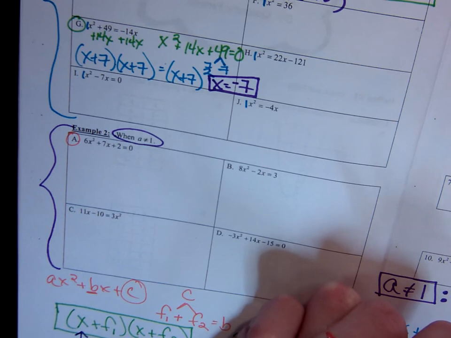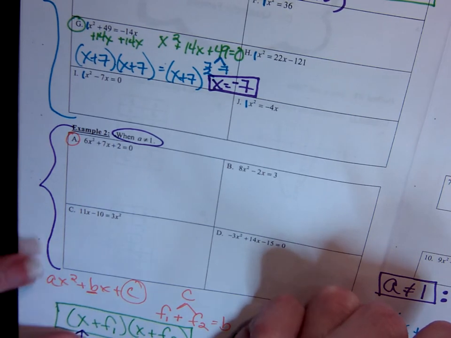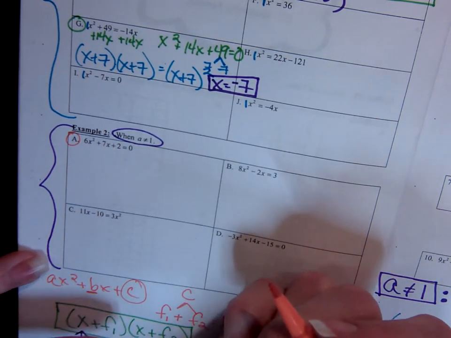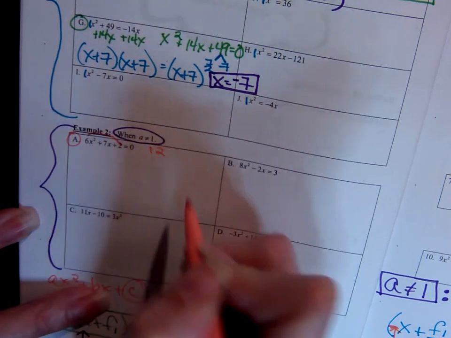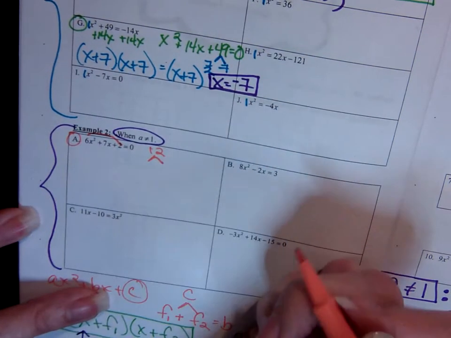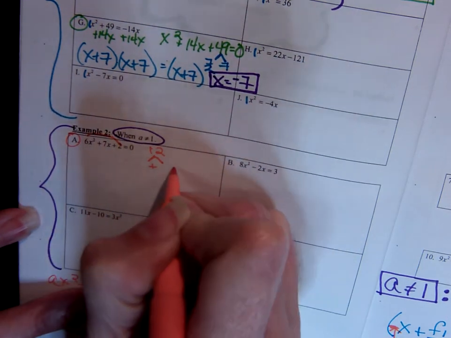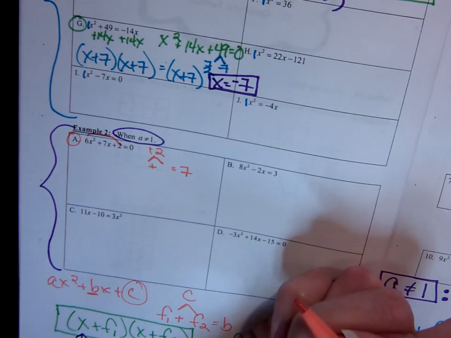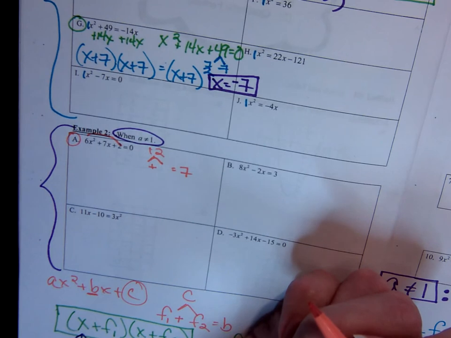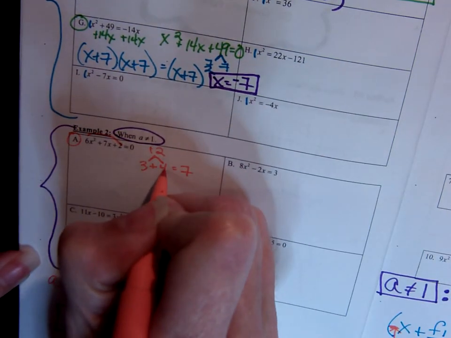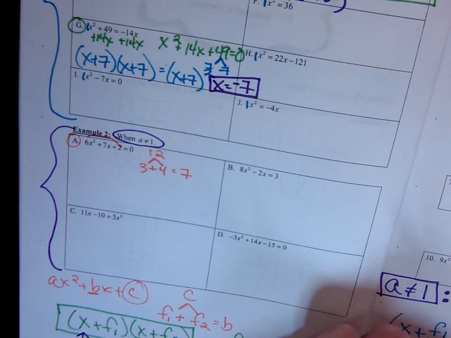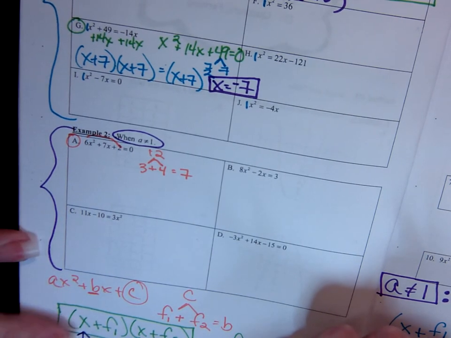6x squared plus 7x plus 2 equals 0. It equals 0, that part's good. I need to multiply those, 6 times 2, and I get 12. I need factors of 12 that when I add them together I get 7. Well, what numbers multiply together to equal 12? Here I can use 3 plus 4 equals 7. 3 times 4 is 12, 3 plus 4 equals 7.